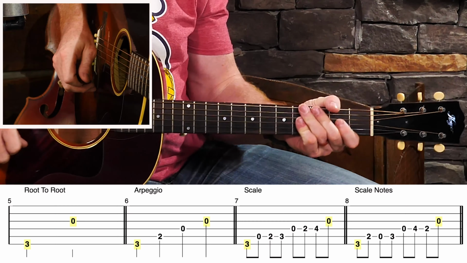I don't care what you do, but hit pause right now and just work out 2 or 3 different ways. Don't look at the tab. Work out 2 or 3 different ways that you can get from G to G using the G major scale notes. I'll wait. Okay, I waited long enough. Let me give you an example of what you could have done. Look at measure 8. Here's just an example of what it might look like in scale notes.